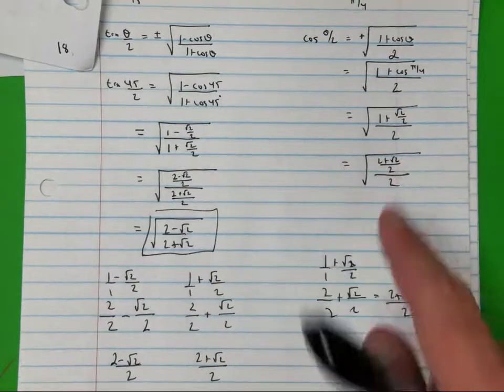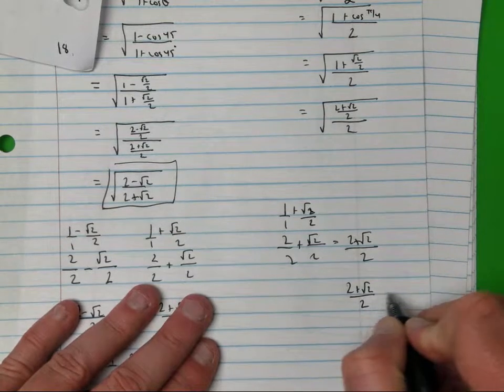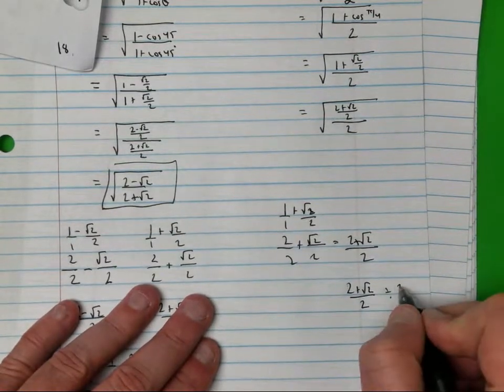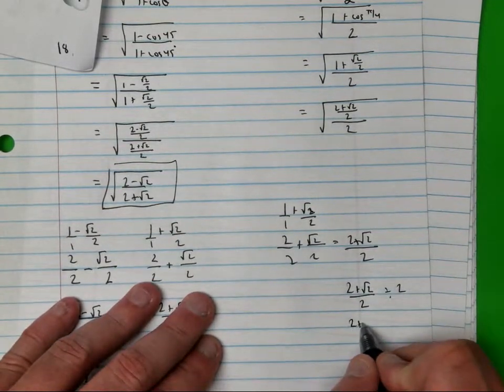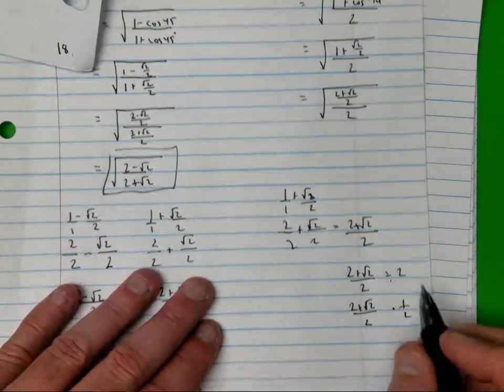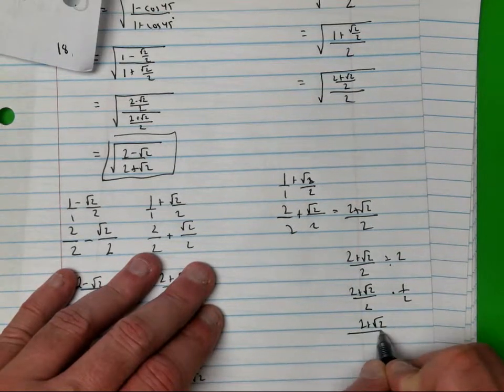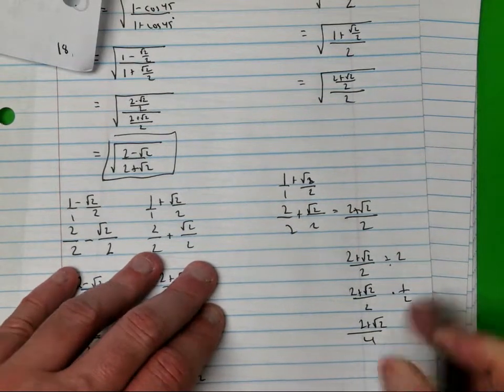So I got that divided by 2. So let's watch what that does. 2 plus square root of 2 over 2 divided by 2. Don't you have to flip that? That will be 2 plus square root of 2 over 2 times 1/2. Well, 1 times that gives me 2 plus square root of 2 all over 2 times 2 is 4.